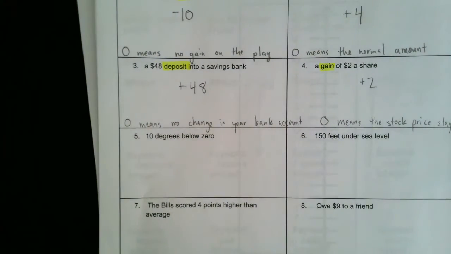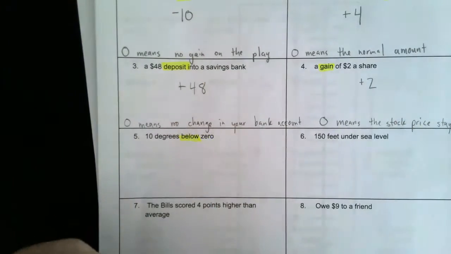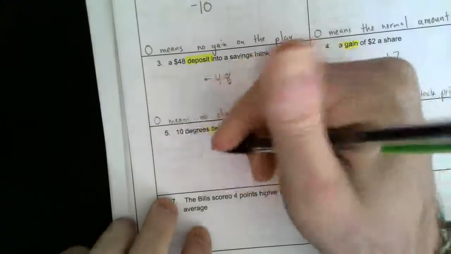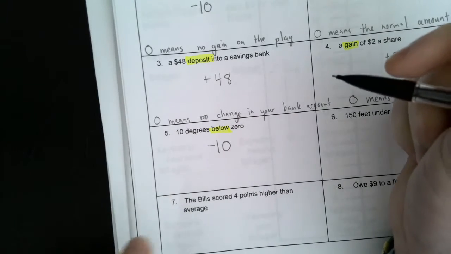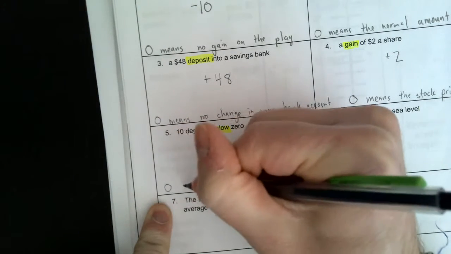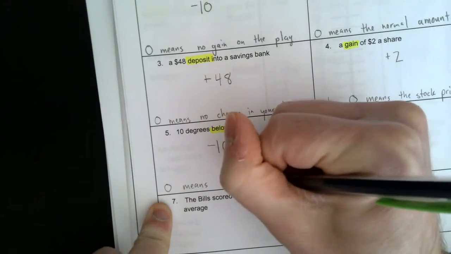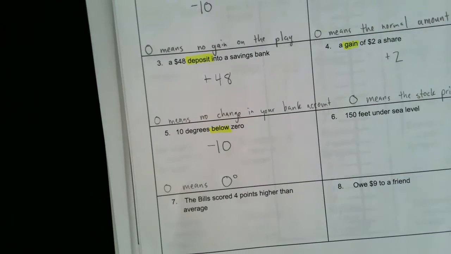10 degrees below 0. Below would be negative, right? So it would be negative 10. What would 0 mean? 0 degrees below 0. 0 means 0 degrees. Actually, for this one, 0 actually means 0 degrees. So for the other one, 0 didn't necessarily mean 0, but for this one, if it's 10 degrees below 0, that 0 means 0.